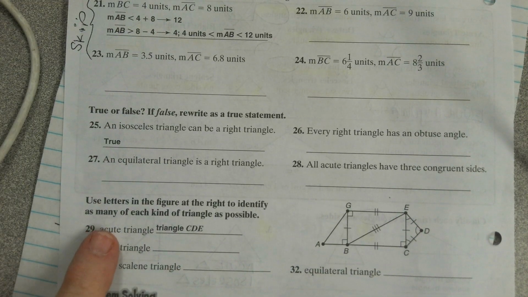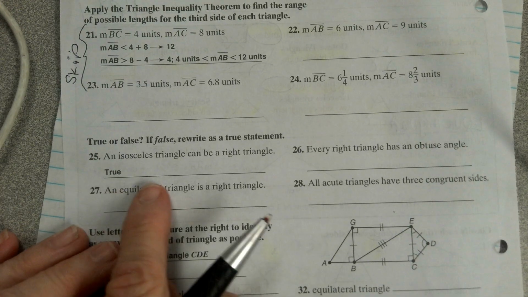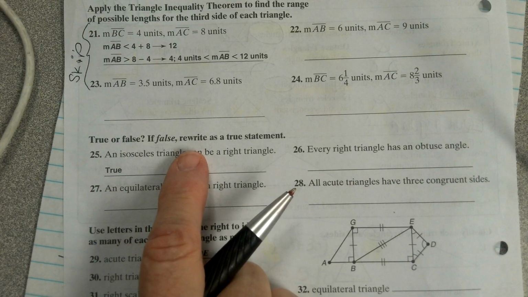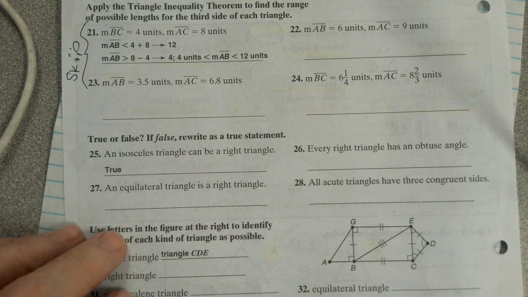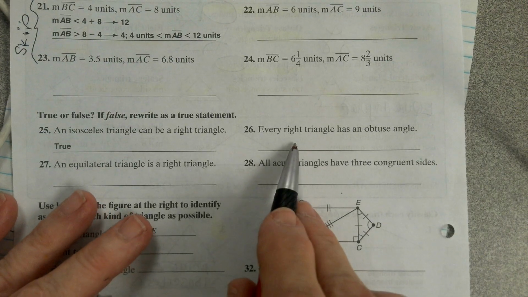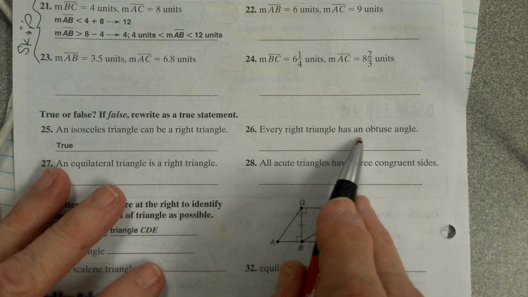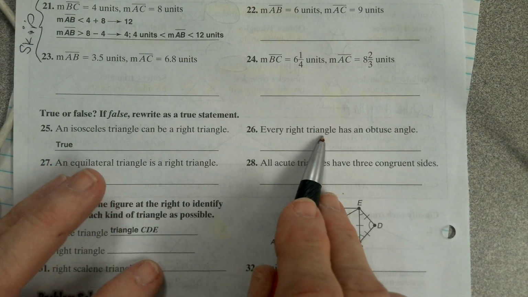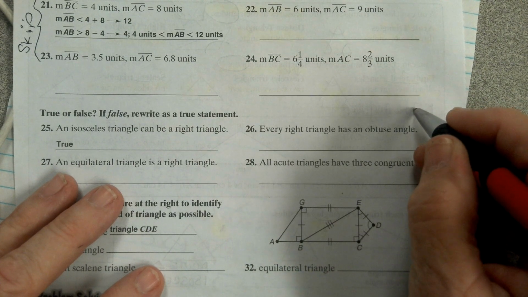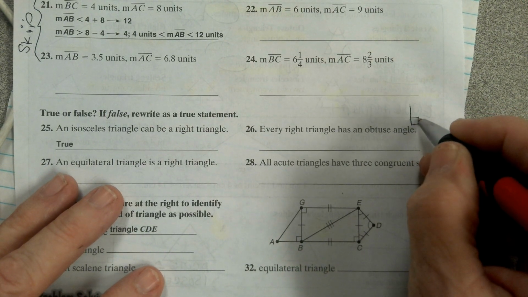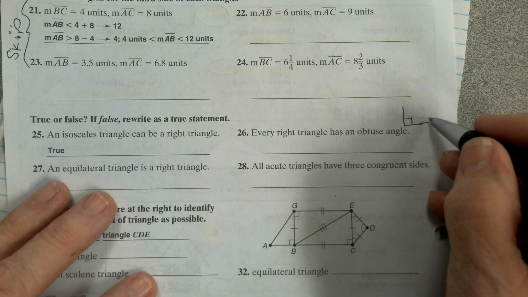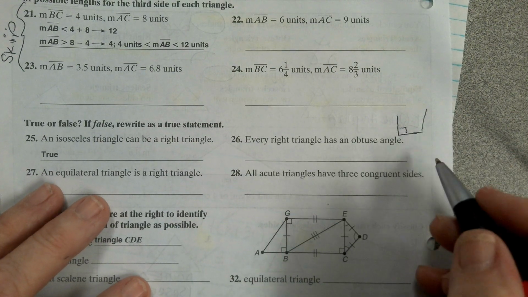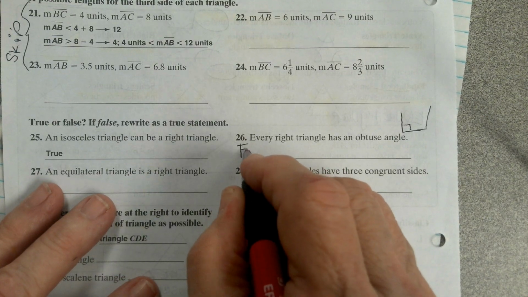All right. So on this one, true or false? If false, write it as a true statement. Every right triangle has an obtuse angle. Well, if I have one right angle, can I have the other angle be obtuse and make a triangle? No. So this is false.